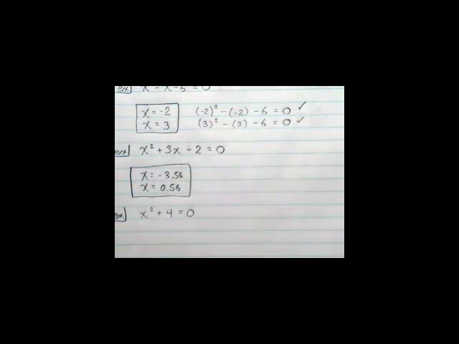If I put a plus 4 on it, what am I doing to that parabola? Moving it up 4. So if I had a parabola that had a vertex at 0, 0, and I moved it up 4, what are the x-intercepts? None. It doesn't have any. There are some of these where there is no solution.